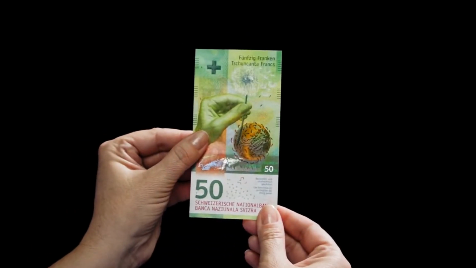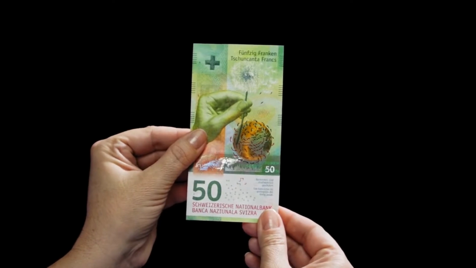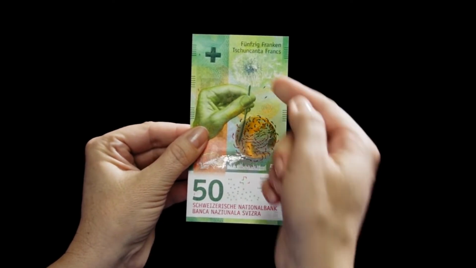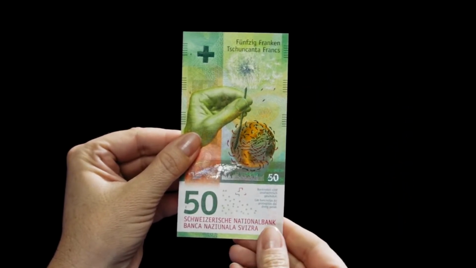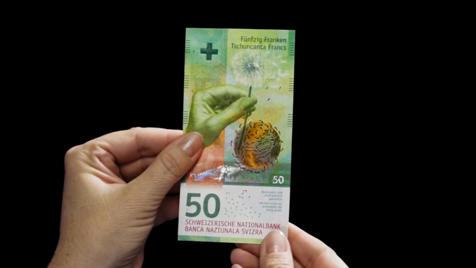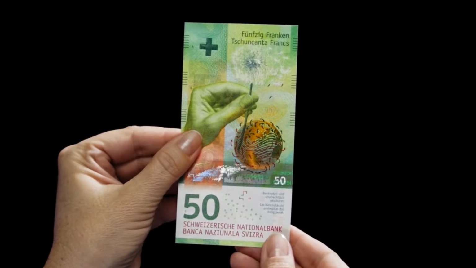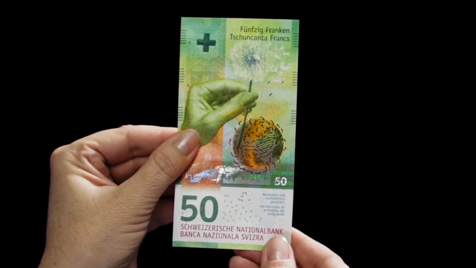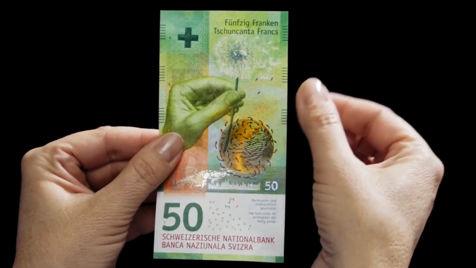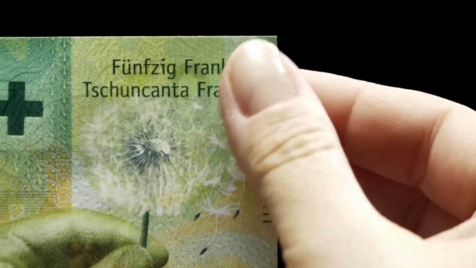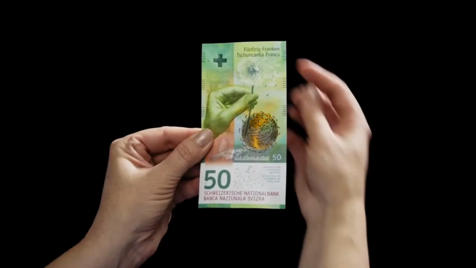On the front of the note, down the long edges, are a series of short, raised lines. These help the visually impaired to identify the note. The number of lines is different for each denomination. In the case of the 50 franc note, there are 3 sets of these tactile lines on both sides.